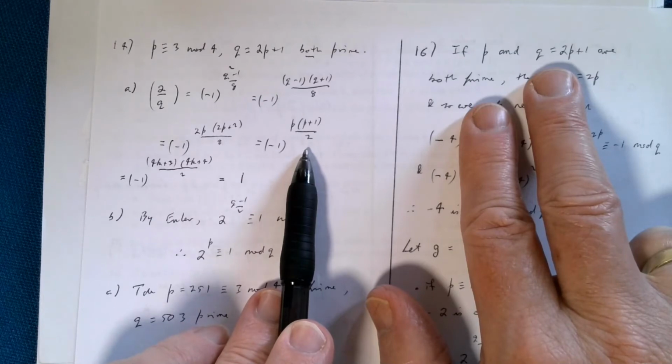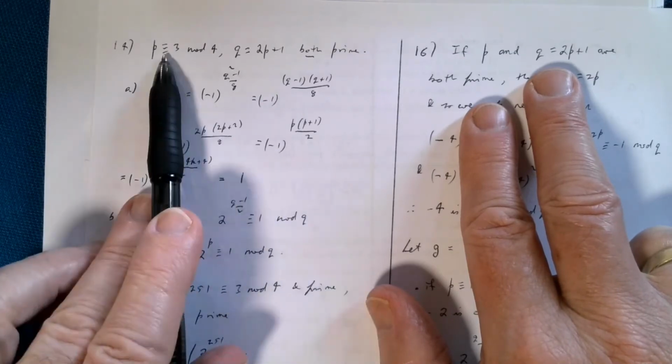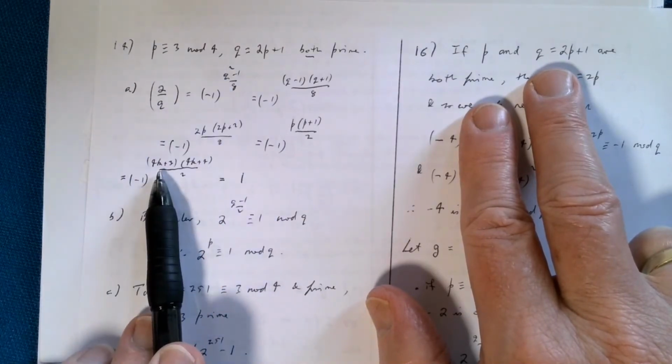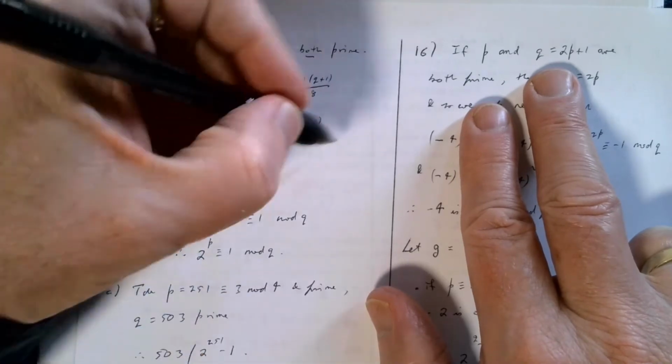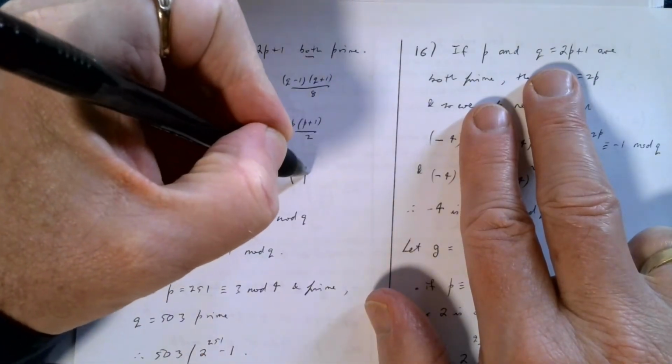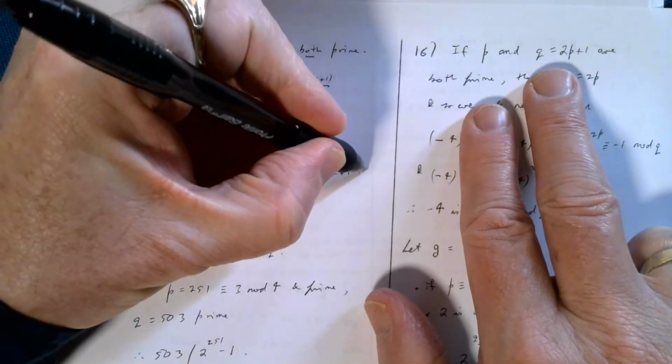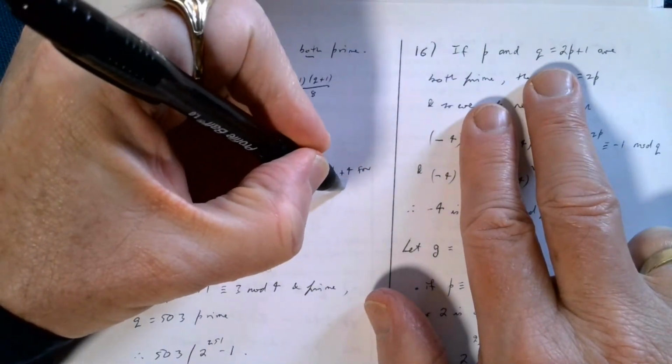And remember that p was a 3 mod 4 prime, so p is 3 plus 4 times k, and so I can plug that in here. And so I should perhaps in brackets say we write p as 4k plus 3 for some integer k.